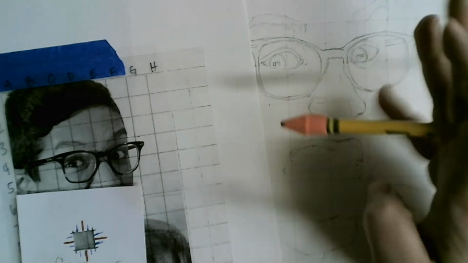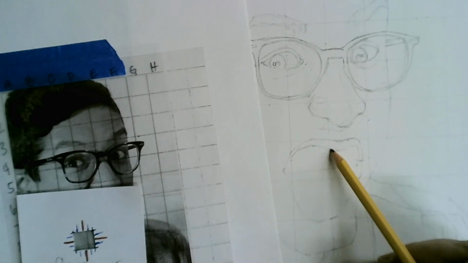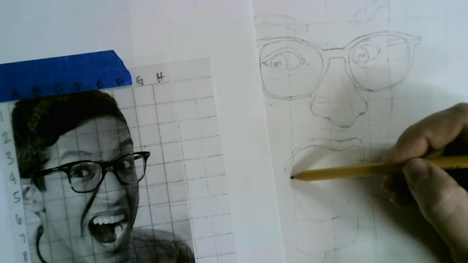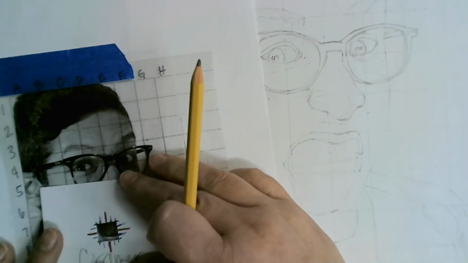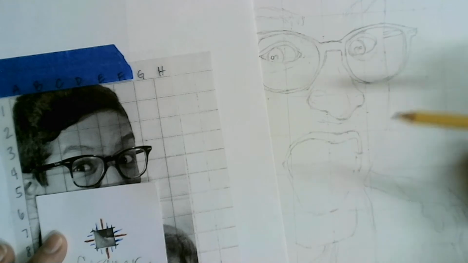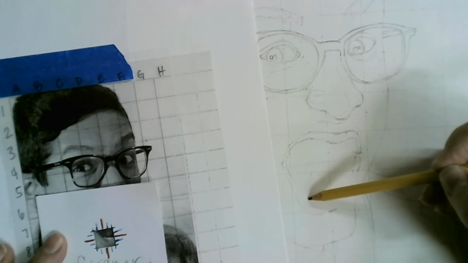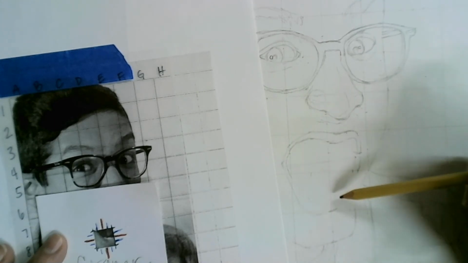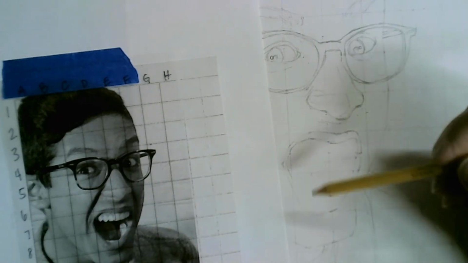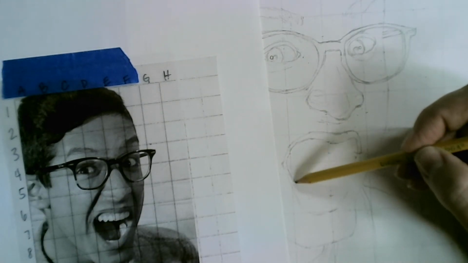Like that's a little bit too much right there. Okay. And it comes up to about, let's see, a little bit below halfway, a little bit below. So it's the opening on the top of the bottom lip.